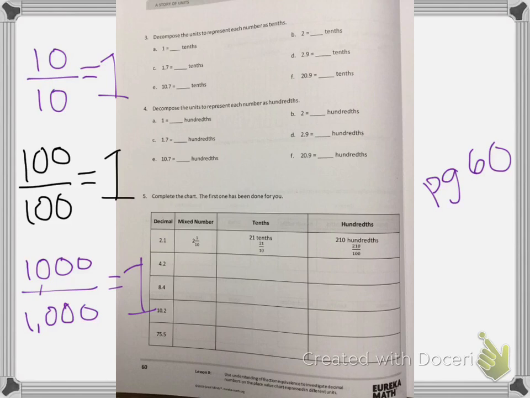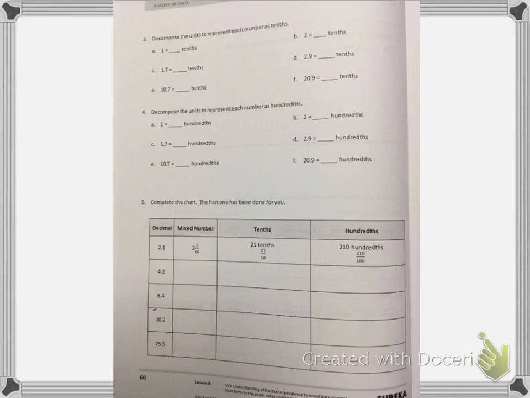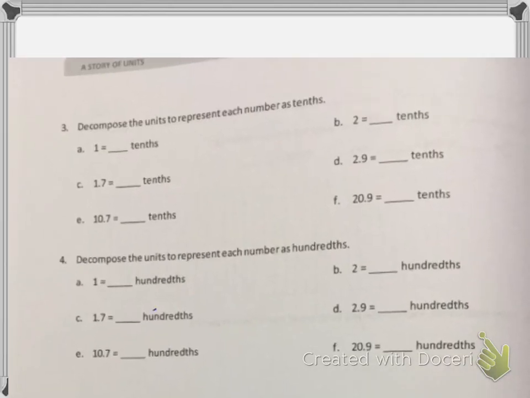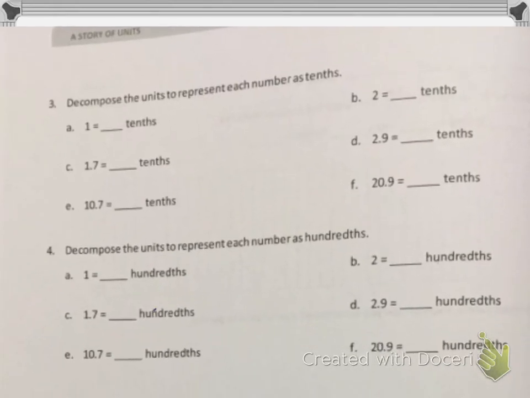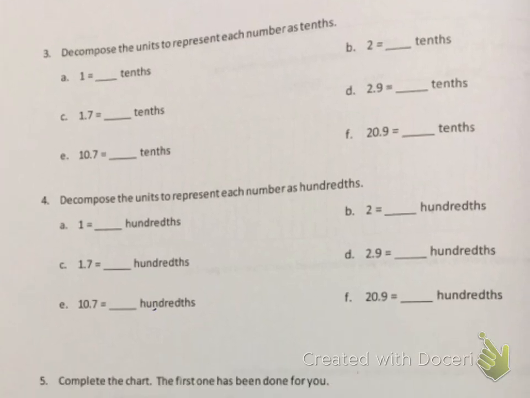So let's get into the nitty-gritty, and we will begin. Let's zoom in, and let's begin with focusing on our tenths first. We will then go into the hundredths in our second piece here on this page. So they first want us to, we have one whole, and they ask us, how many tenths do we have out of that one whole?